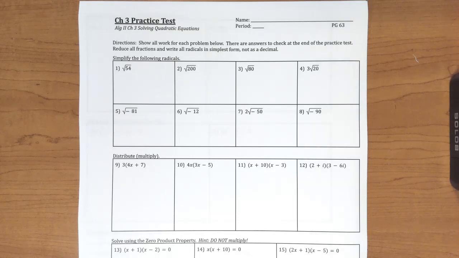Hi guys, I'm going to try this again since my last video didn't load with noise or with audio. Let's review one of each section of our Chapter 3 practice test for Algebra 2.